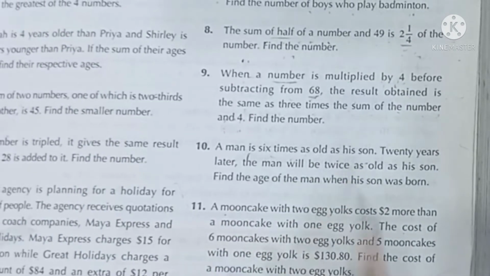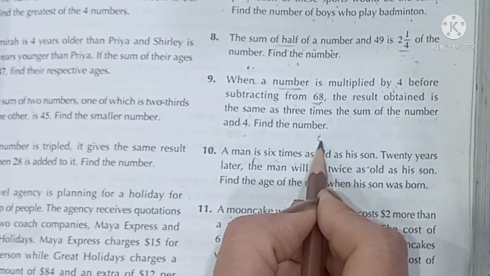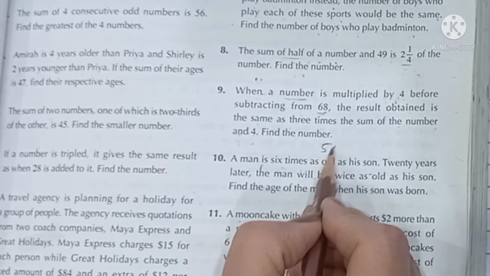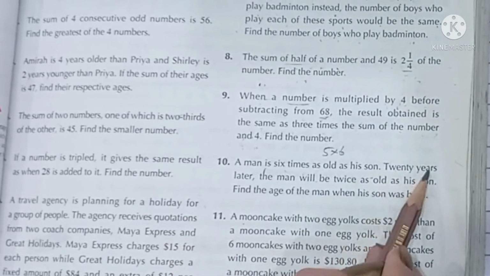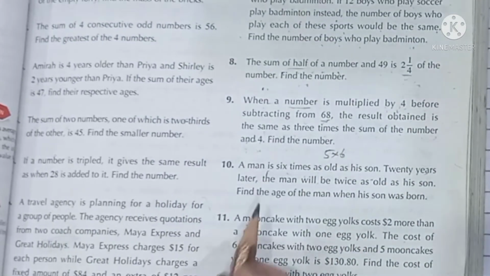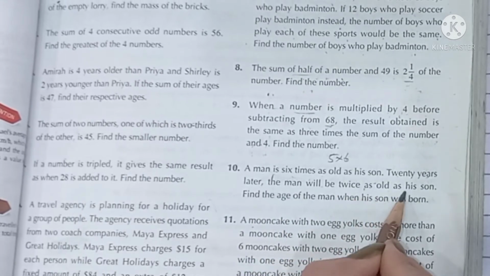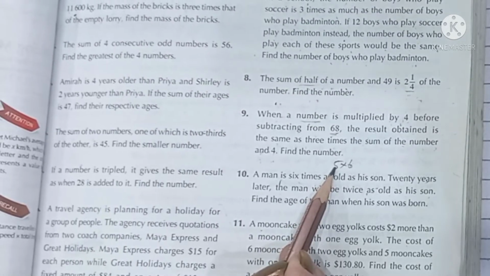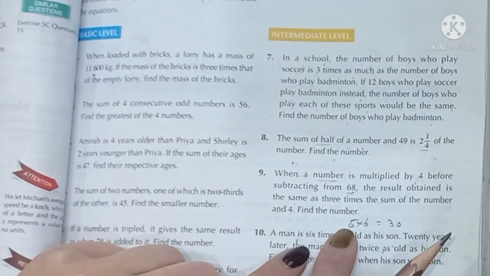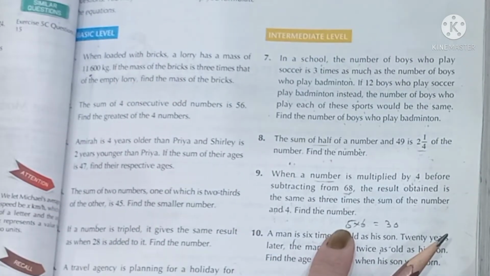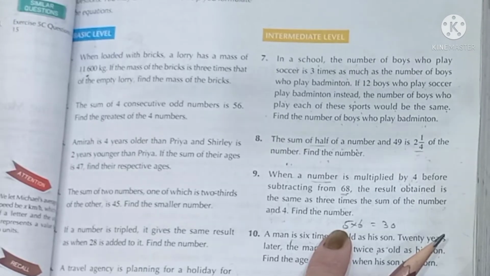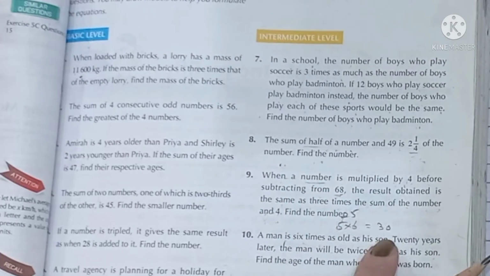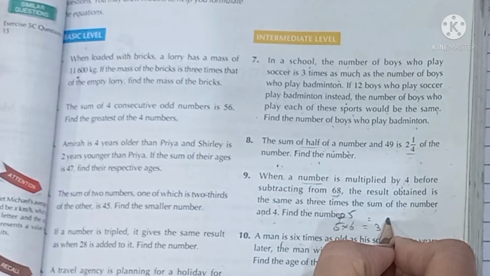A man is 6 times as old as his son. For example, if the son is 5 years old, the father is 6 times as old as his son, which means we multiply 5 by 6. Now 20 years pass. The man will be twice as old as his son. After 20 years, this boy will be 25, right now he is 5. If he is 25, then the father will be double his age.